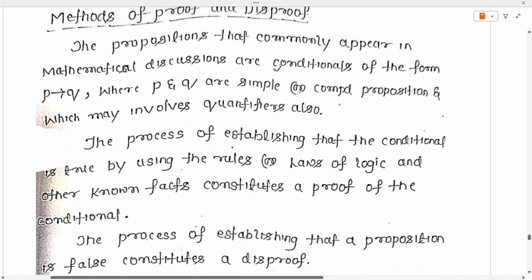I'll be explaining method of proof and disproof. Okay, what is this method of proof and disproof? You will understand if I do one problem.